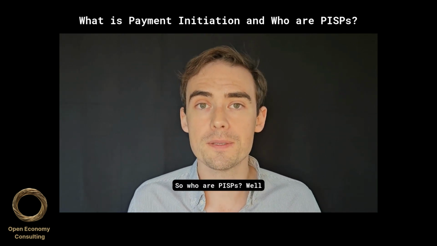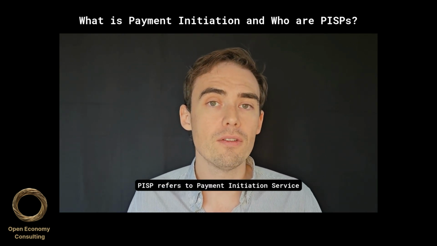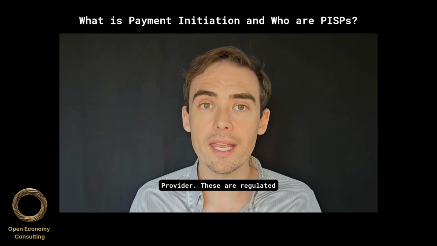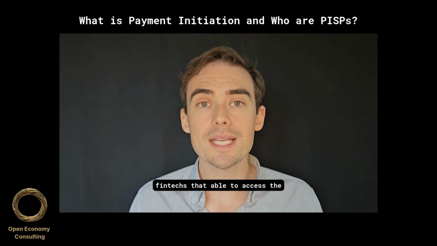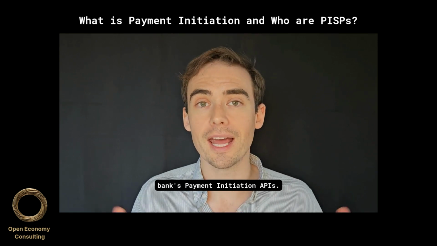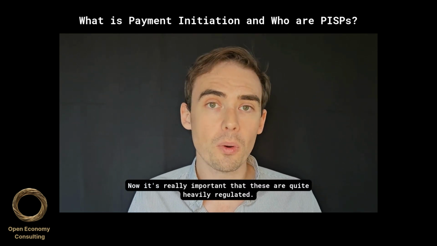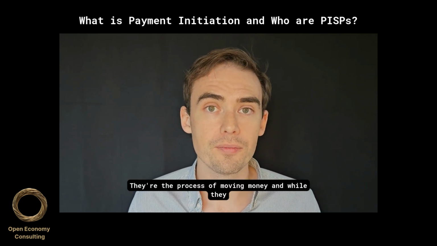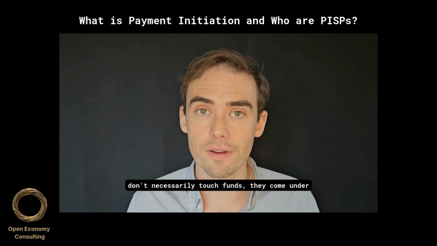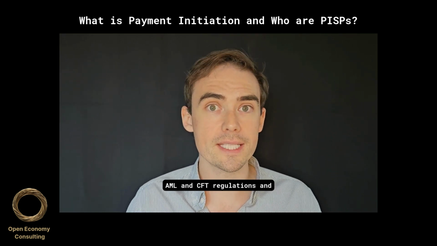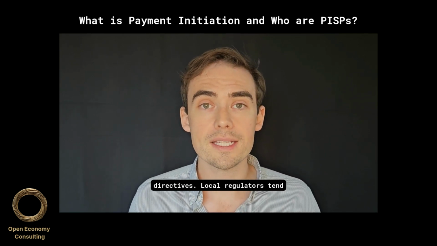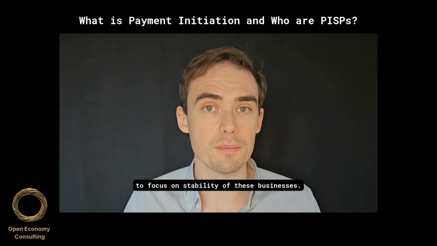So who are PISPs? Well, PISP refers to Payment Initiation Service Provider. These are regulated fintechs that are able to access the bank's payment initiation APIs. Now, it's really important that these are quite heavily regulated. They're in the process of moving money, and while they don't necessarily touch funds, they come under AML and CFT regulations and directives. Local regulators tend to focus on stability of these businesses.